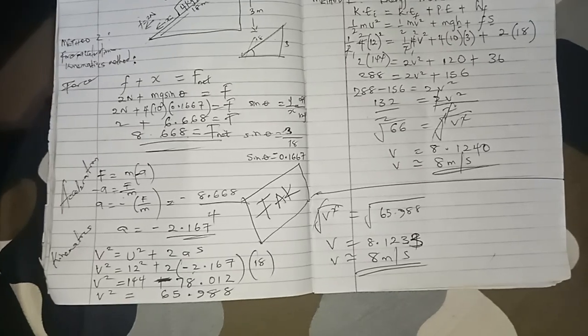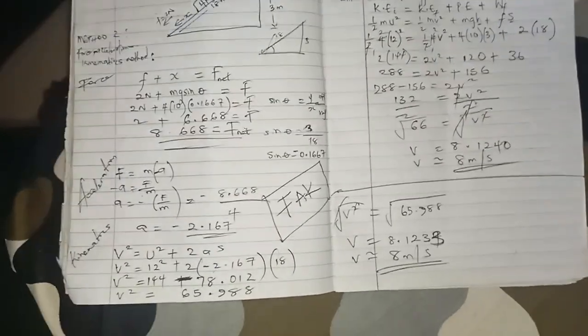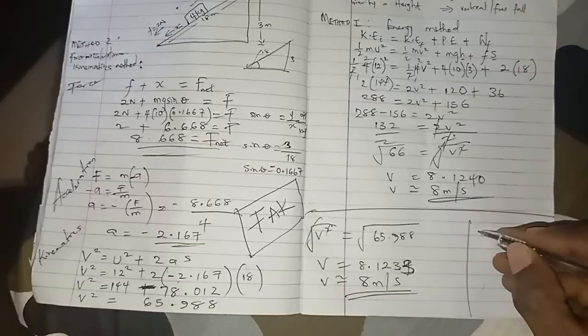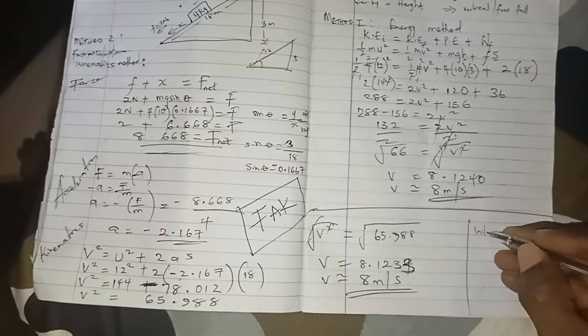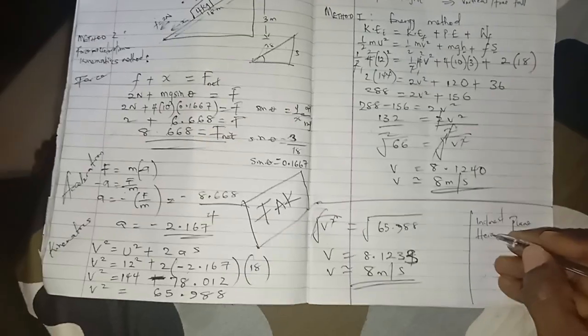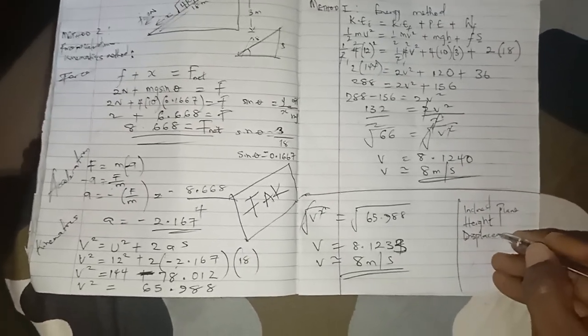Whenever you are given friction, the best way to note it: whenever a question of work, energy or power talks about an inclined plane, then height is given, displacement also given.